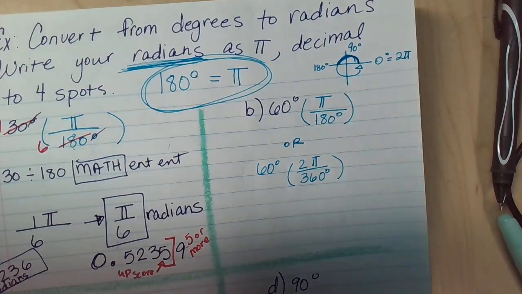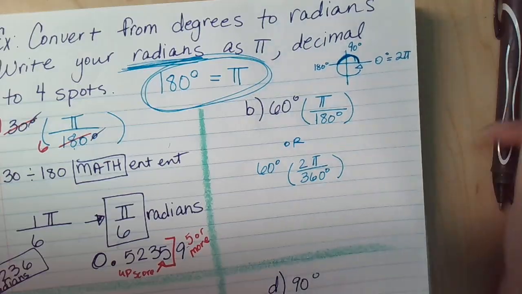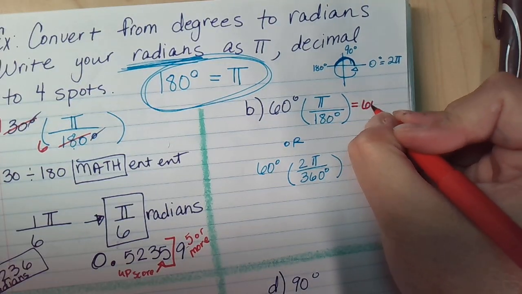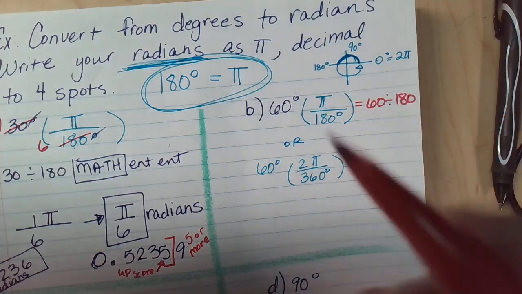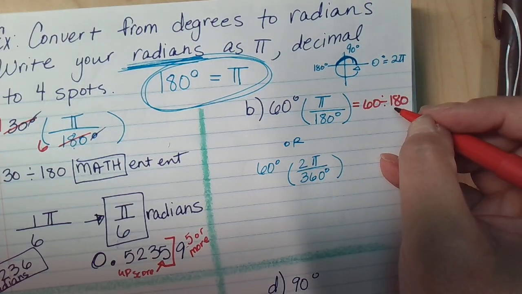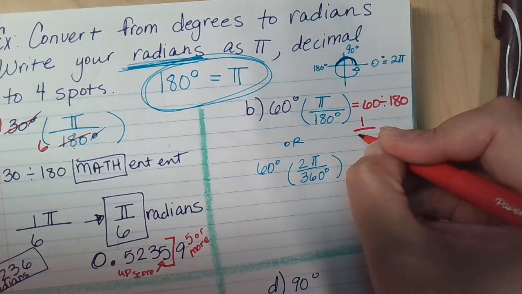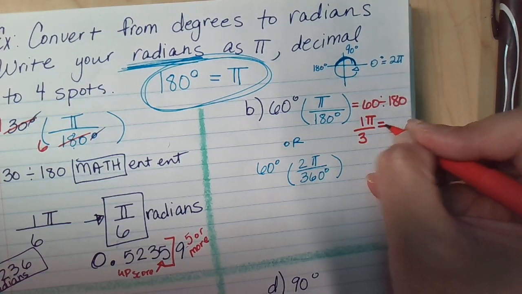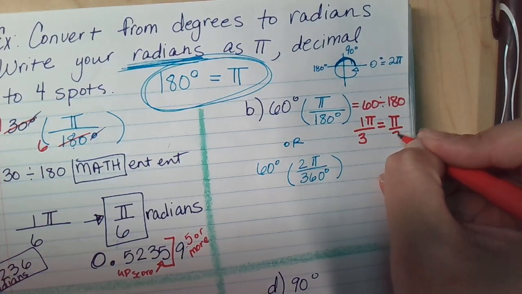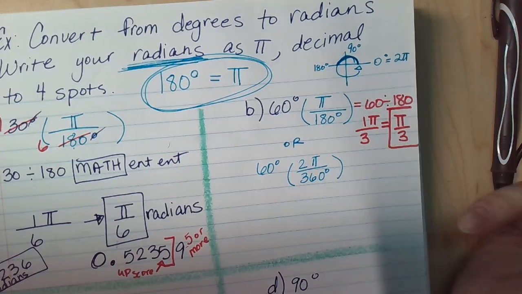Okay, if we're doing this pi over 180, that means we have to put in our calculator 60 divided by 180 and then math enter. If you do that, it should pop out 1 over 3 and then you slap a pi on it. Or just pi over 3 since we're grown-ups. We don't need that 1 there.